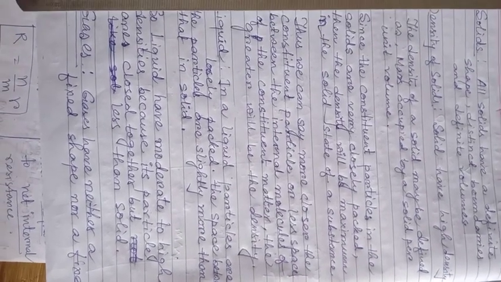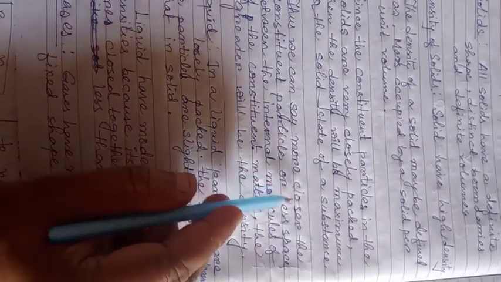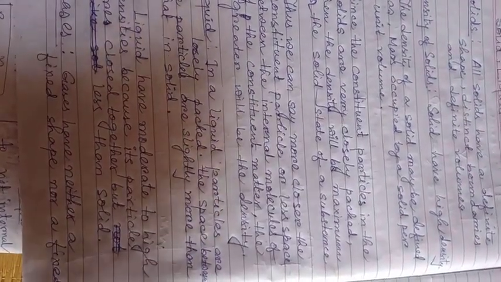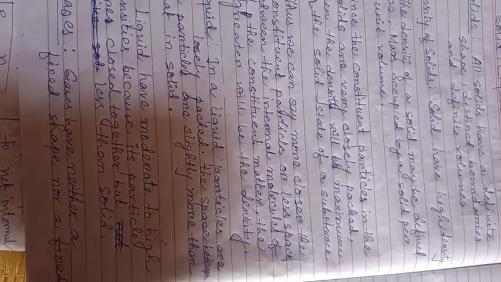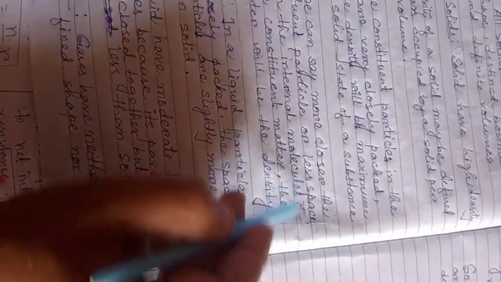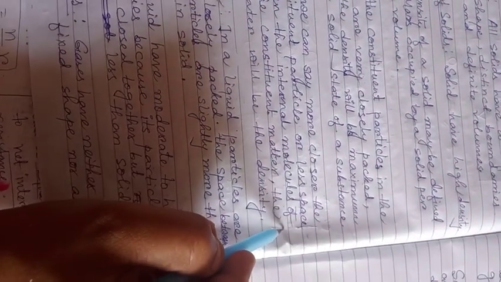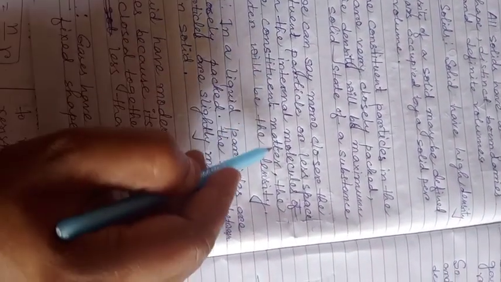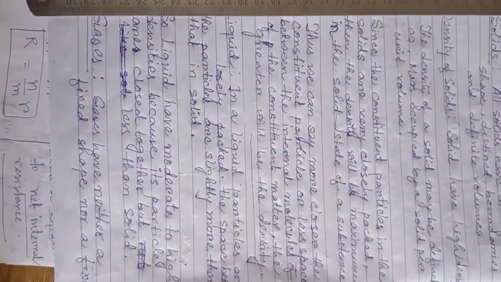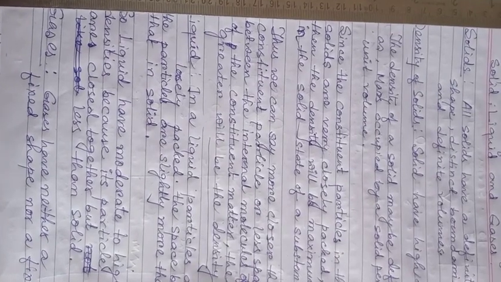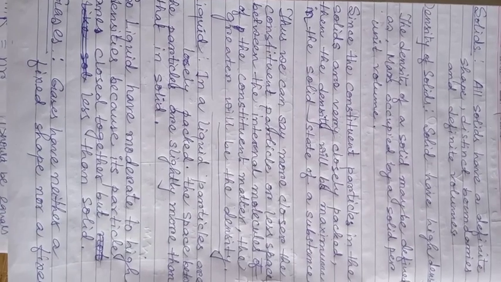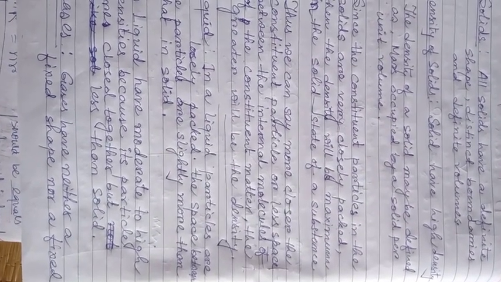Thus we can say the closer the constituent particles are packed, the less space there is between the molecules of the matter, and the greater will be the density. Everyone understand? Okay.